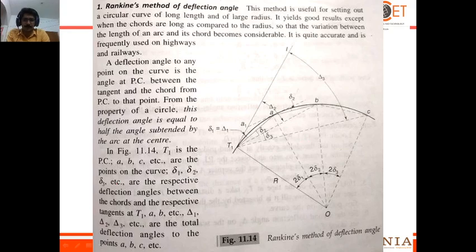Let us freeze the notation. T1 is the point of commencement, and A, B, C, etc. are the points on the curve. Say A, B, C, it keeps on going. Small del 1, del 2, del 3, etc. are the respective deflection angles, small deflection angles between the chords and the respective tangent at T1, A, B, etc. This capital Del 1, Del 2, Del 3, etc. are the total deflection angles to the points A, B, and C.